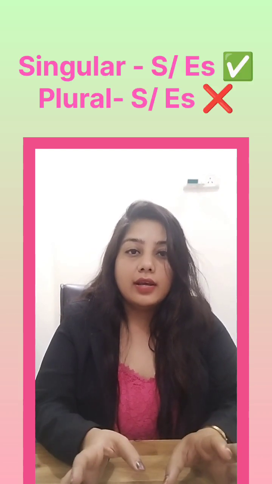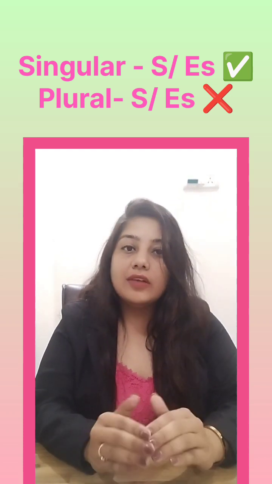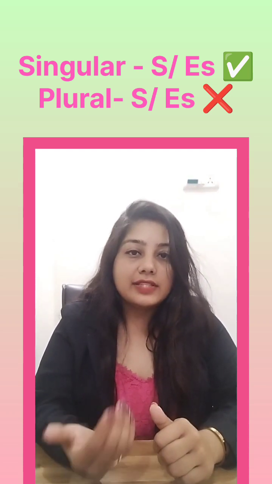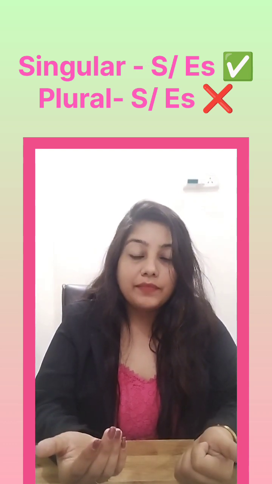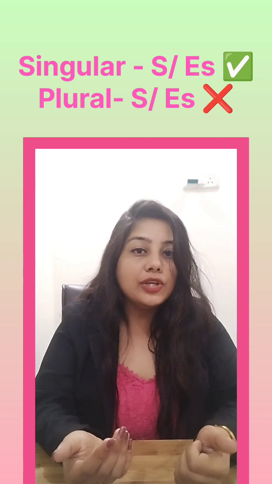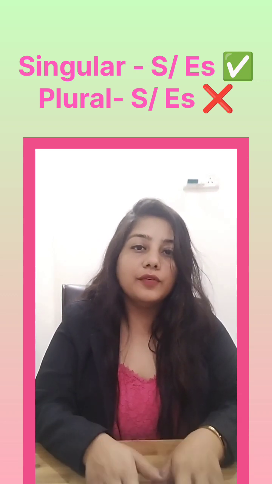Now I would like to introduce a very small concept here, which is subject-verb agreement. What does that mean? It means that the subject and the verb always run with an agreement. If a subject is singular, then you will use S and ES with the verb. And if a subject is plural, then you will not use S or ES with the verb. For example, the children play.